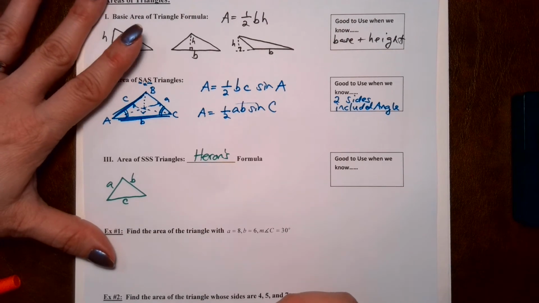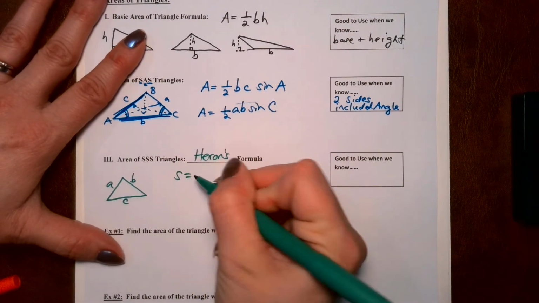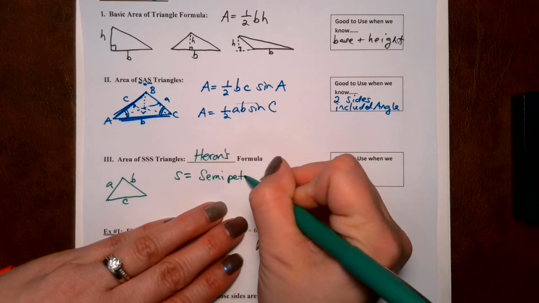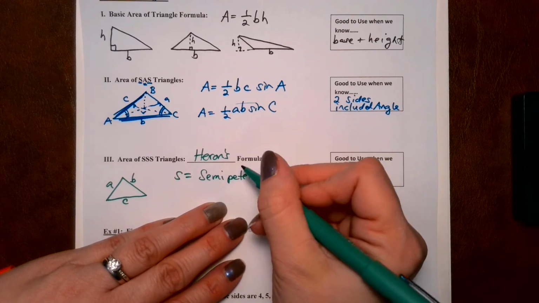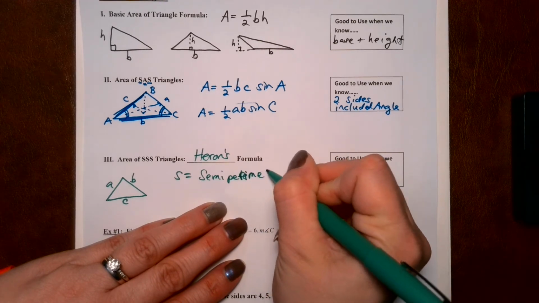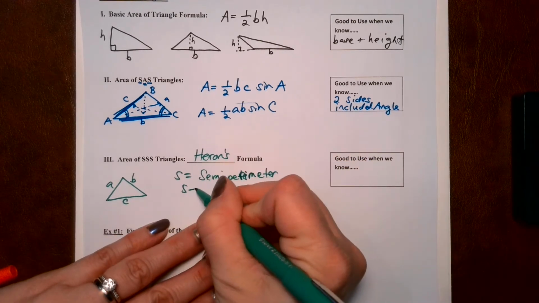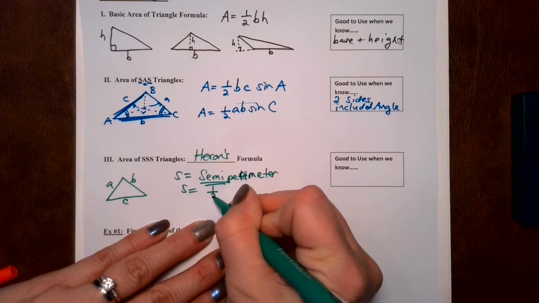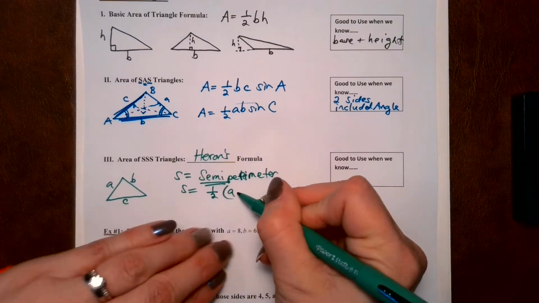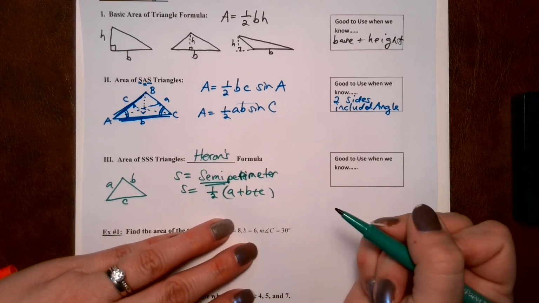So this would be a great formula to use. The first thing we have to do, though, is calculate something called the semi-perimeter. Semi meaning half, and the perimeter of a triangle would be A plus B plus C.